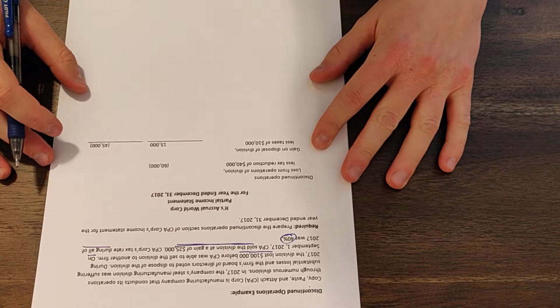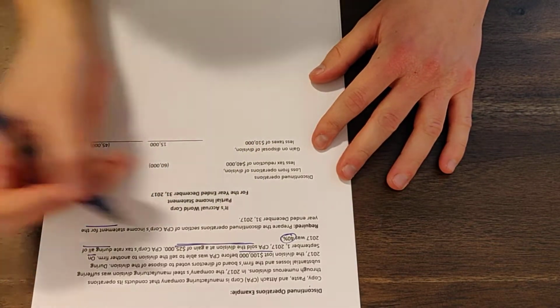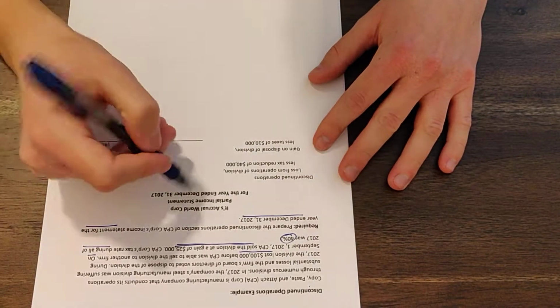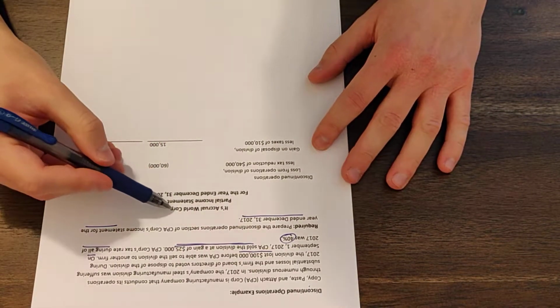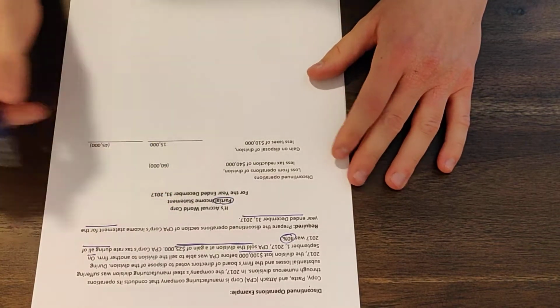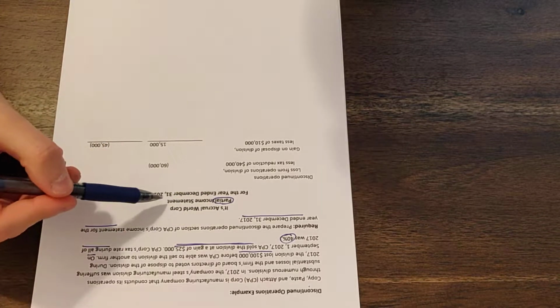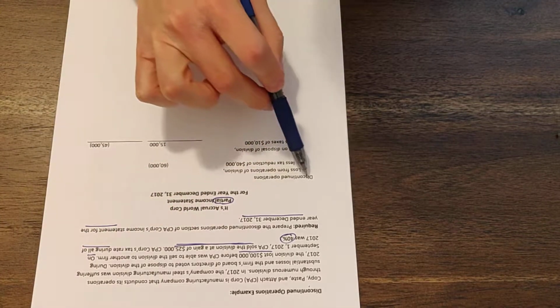Now it's just saying, okay, prepare a discontinued operations section of the CPA income statement for the year ended December 31. So again, we have our three-part heading, right? We're not actually making an entire income statement, so I just said partial income statement, but everything is normal other than that, right? We have our company name, the name of the statement, and then the year, okay? Then we're just making our disc ops section, discontinued operation. So we just say discontinued operation.